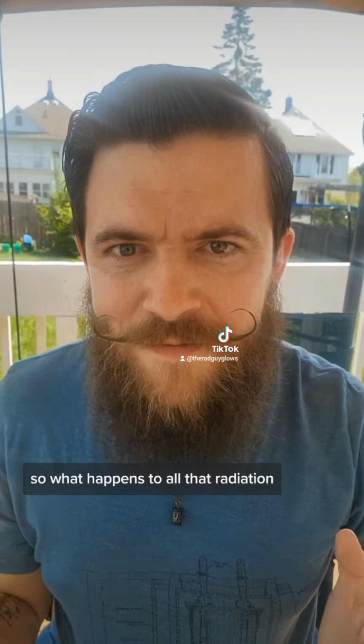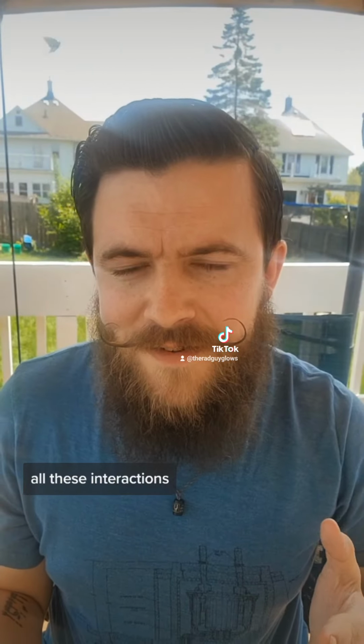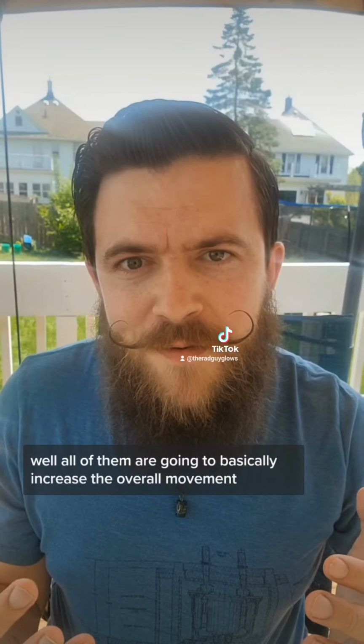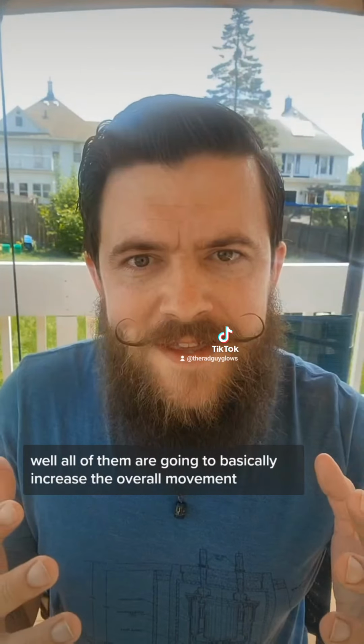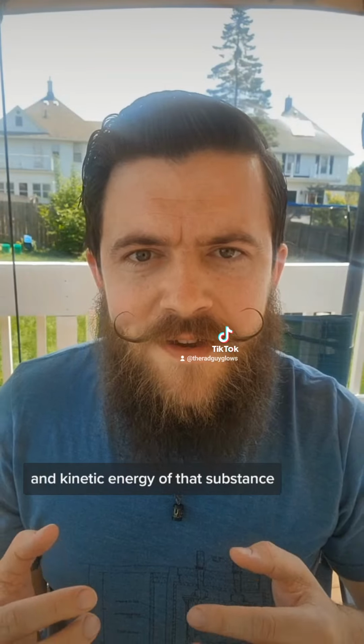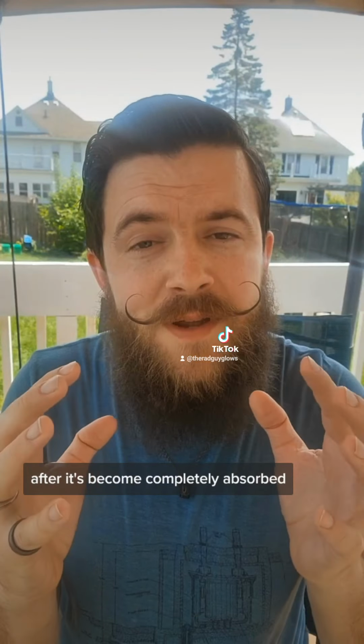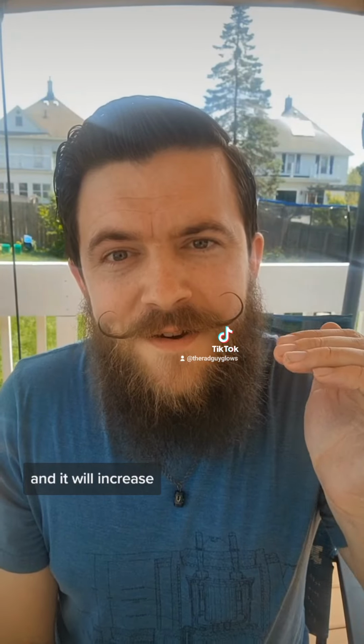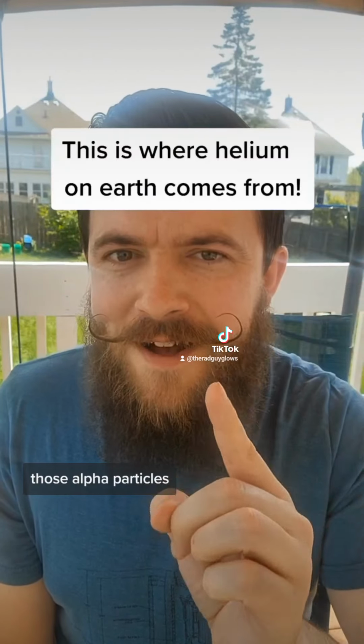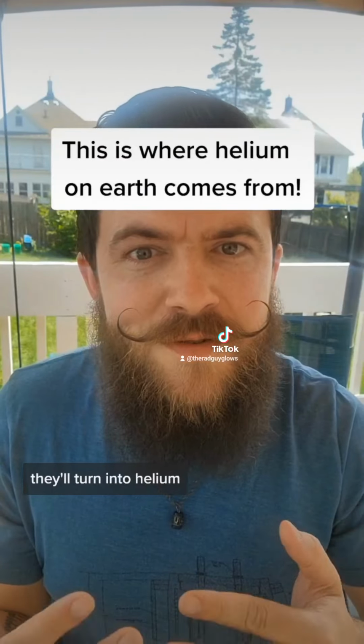So what happens to all of that radiation once it's done all these interactions? Well, all of them are going to basically increase the overall movement and kinetic energy of that substance after it's become completely absorbed, and it will increase the temperature. Those alpha particles, once they've slowed down, they'll turn into helium.